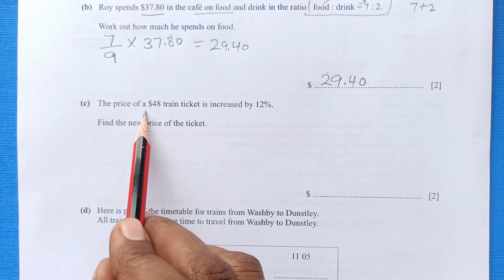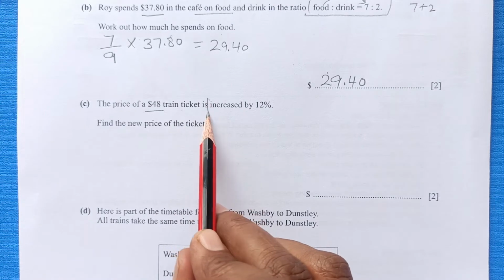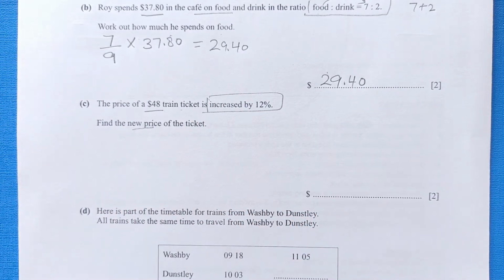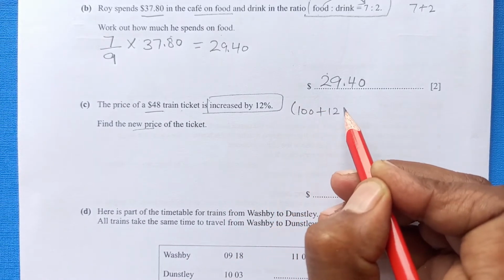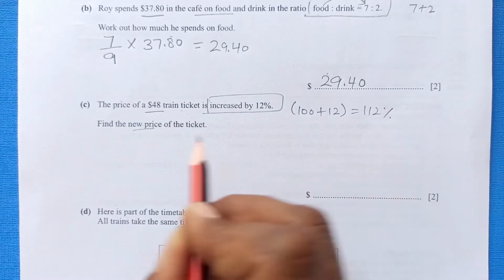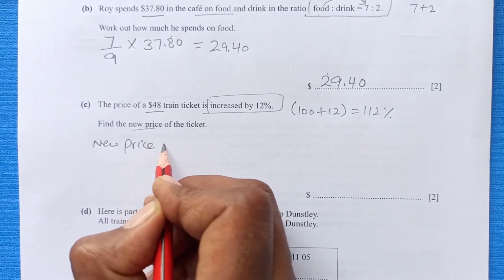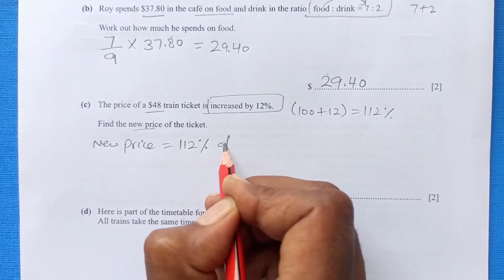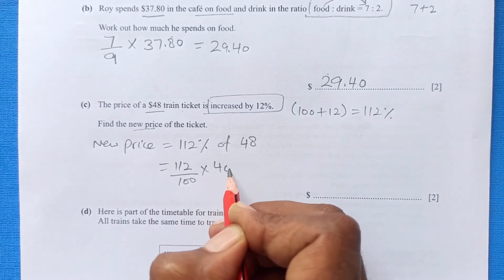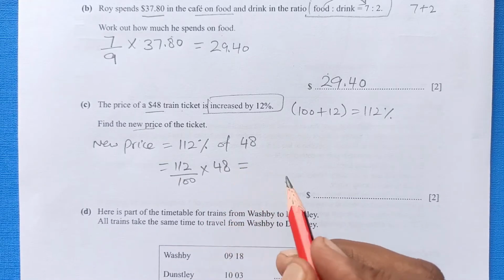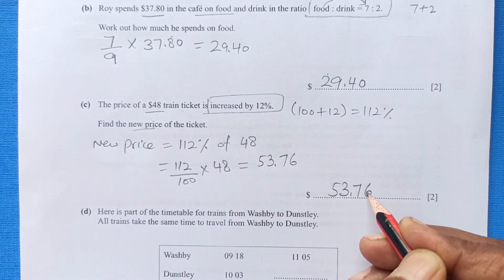So moving towards question number 1, part C. The price of a $48 train ticket is increased by 12%. Find the new price. So that means the new price is 100 plus 12% more. So that means 112% of 48. So the new price will be 112% of 48, so 112 over 100 times 48. So when you calculate, this comes out to be 53.76. So the answer is 53.76.